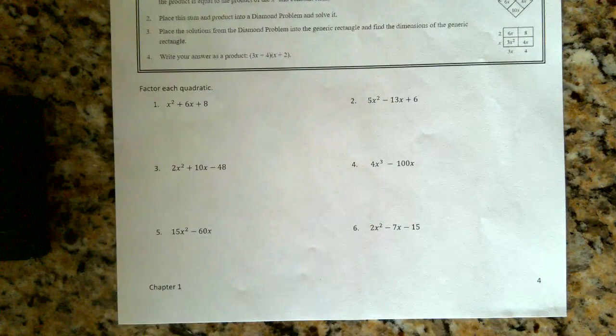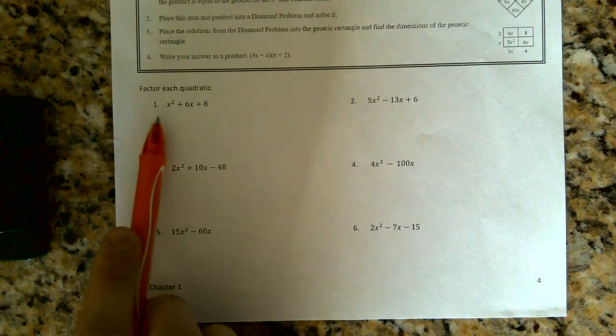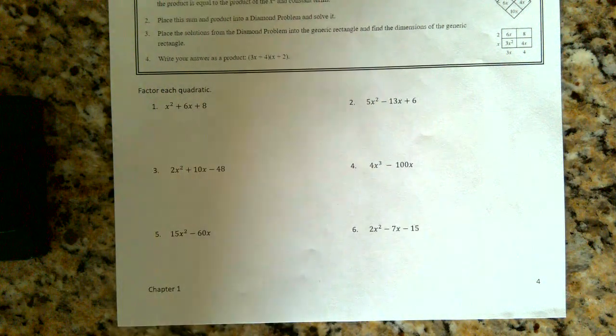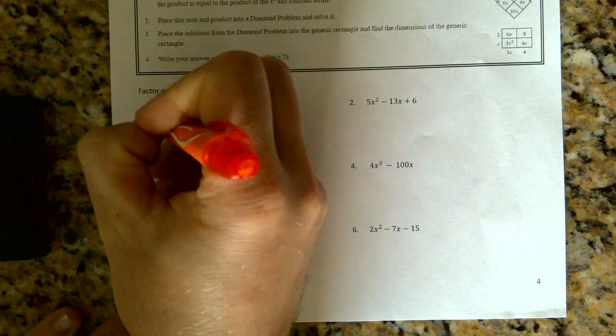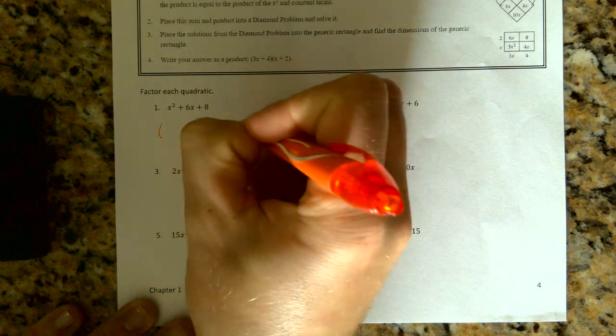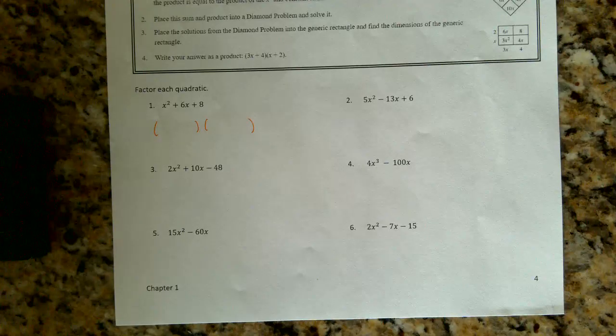All right, for number 1, it says for each quadratic, make sure you're factoring. So I'm going to look at x squared plus 6x plus 8. I'm going to do my first, outer, inner, last, so I write my parentheses out. If you want to use boxes and diamonds, I'm not going to say no for right now. But as we go along, it's good to push yourself to get that extra practice, because it'll be a lot easier in the long run to simplify.